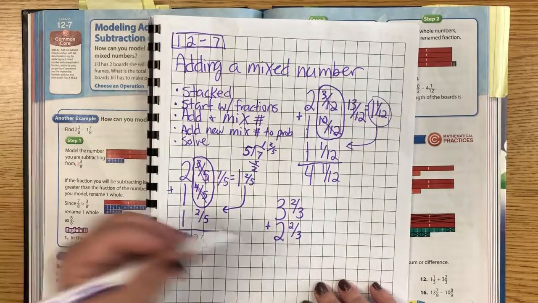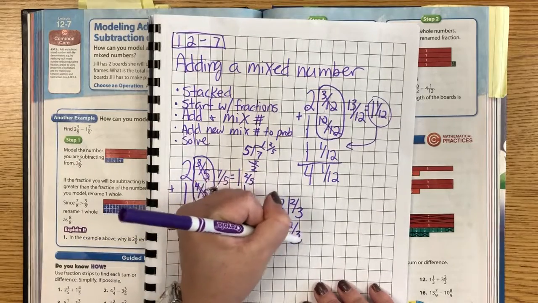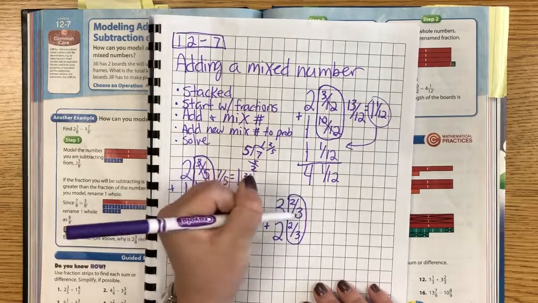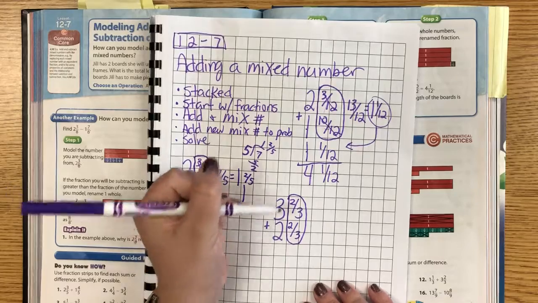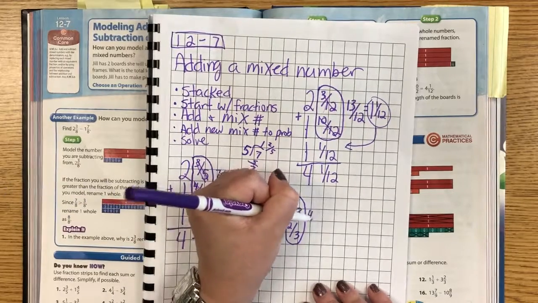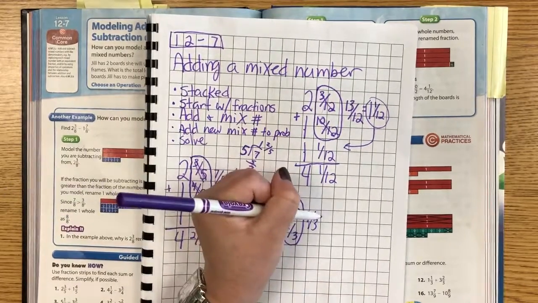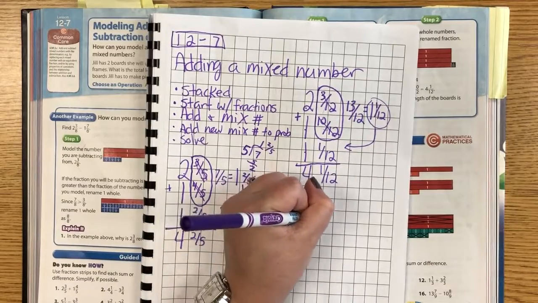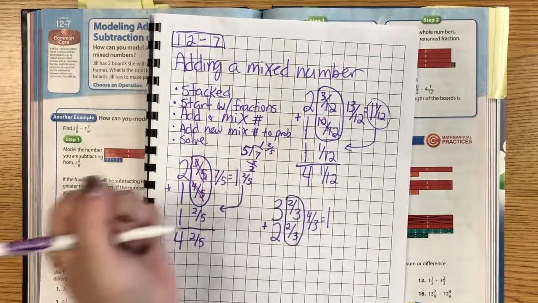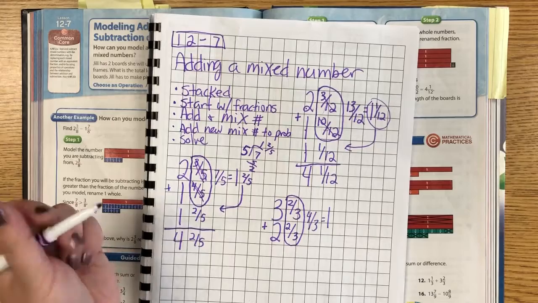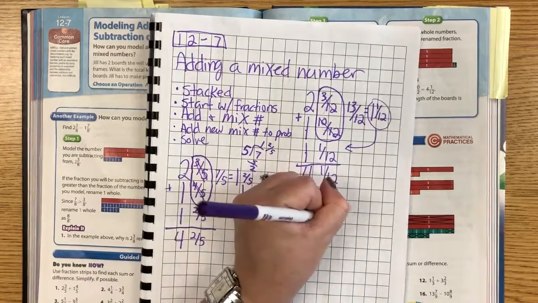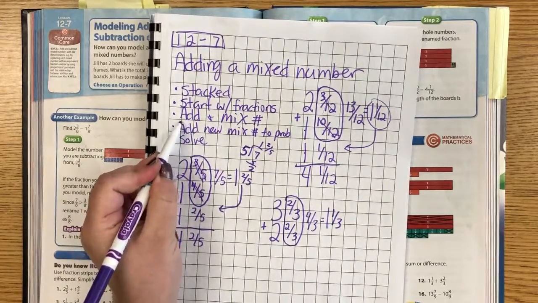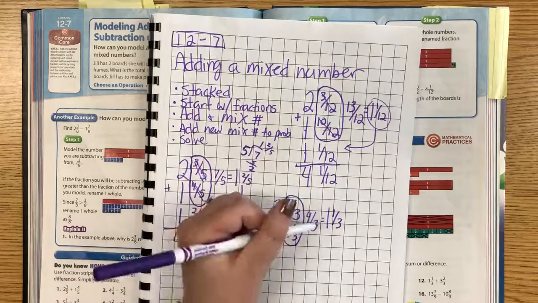Nice and stacked. Start with my fractions. I'm going to circle them and then add them. 4/3. Now I got to make them into a nice mixed number. 3 can go into 4 once. And how much is left? 1/3. I now add my new mixed number to the problem.